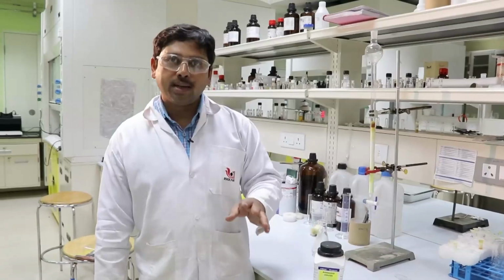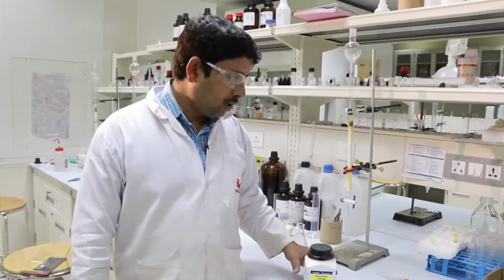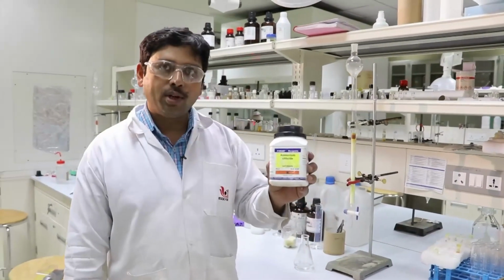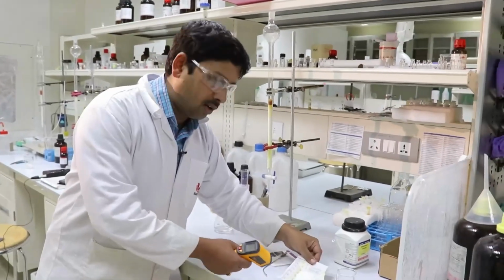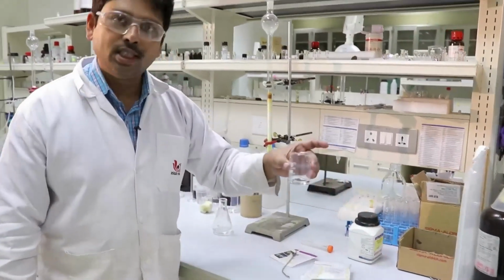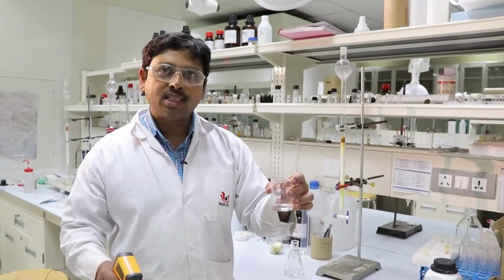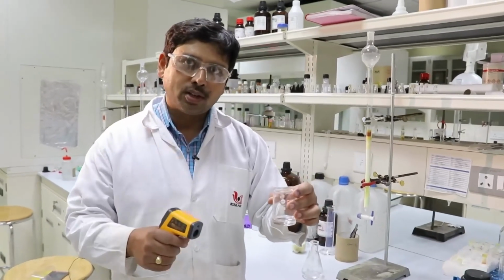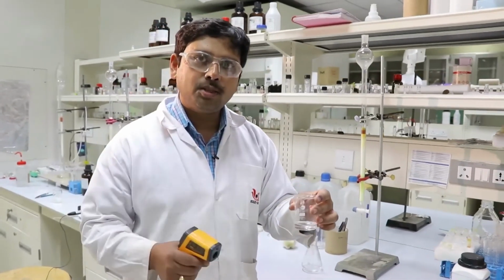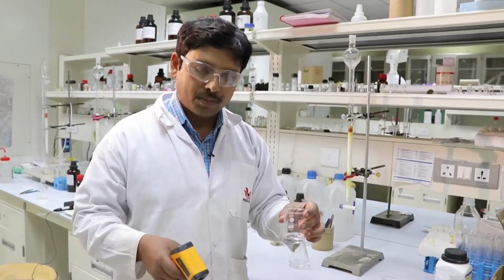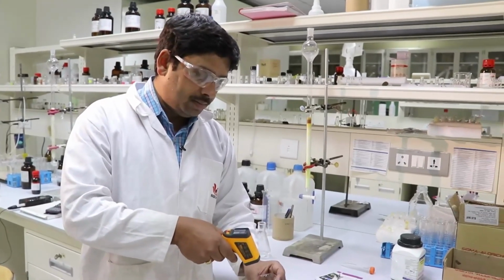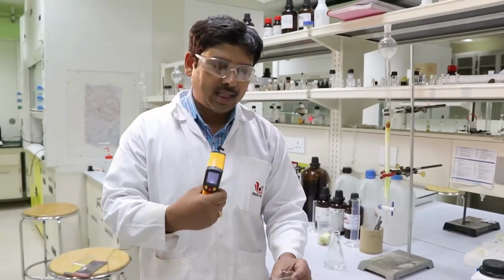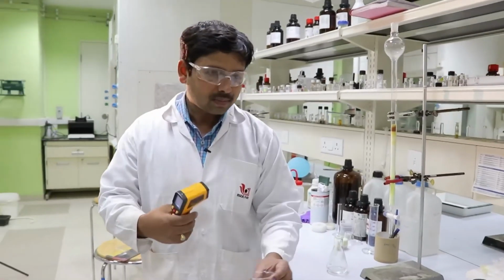Now, we are going to show an example of an endothermic reaction, and for that what we are going to use is ammonium chloride. As you can see here, we have taken already some ammonium chloride on a piece of paper, and this is just plain water. Remember, last time when you put sodium hydroxide, the temperature increased. Now, in this particular case the temperature should decrease. So, we will measure the temperature first of the normal water, and you can see the temperature is 23.3.